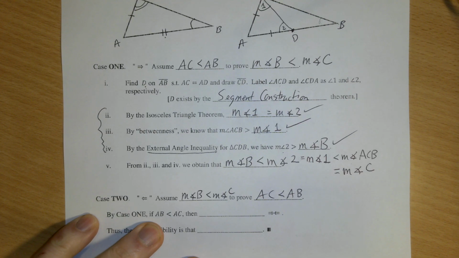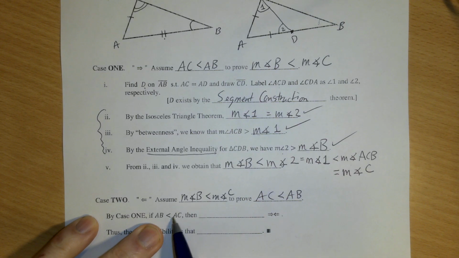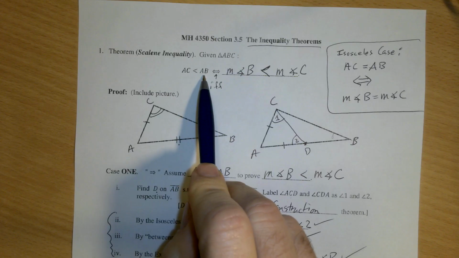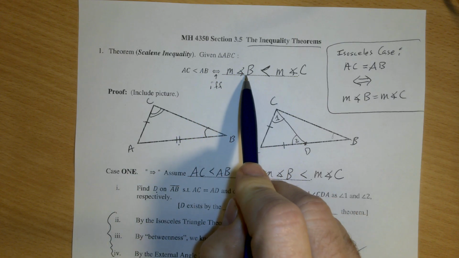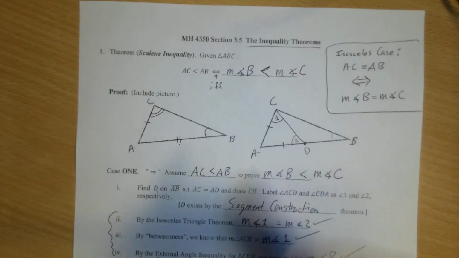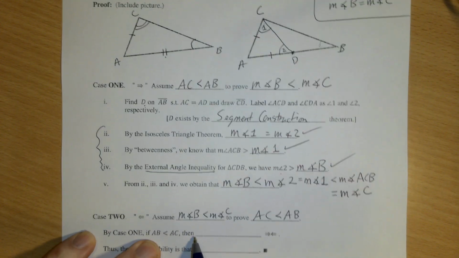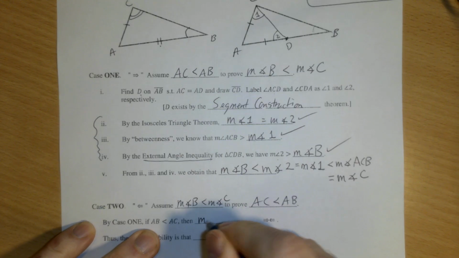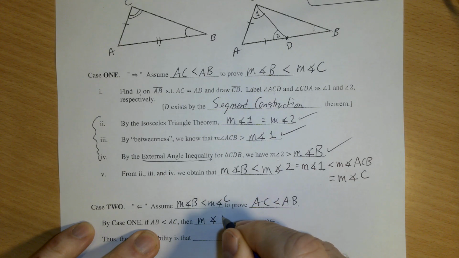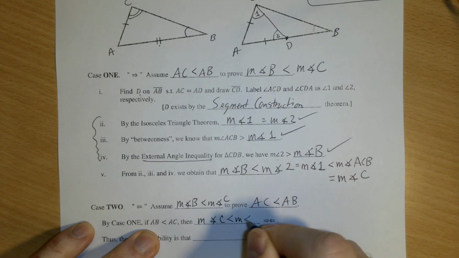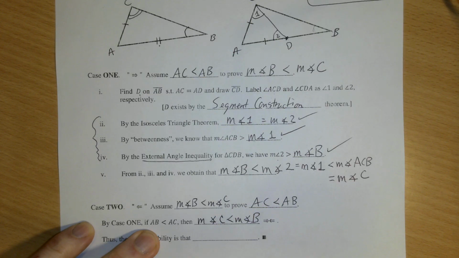By case 1, if you relabel the letters and you use AB less than AC, you will get that the measure of angle C is less than the measure of angle B. So the measure of angle C is less than the measure of angle B.